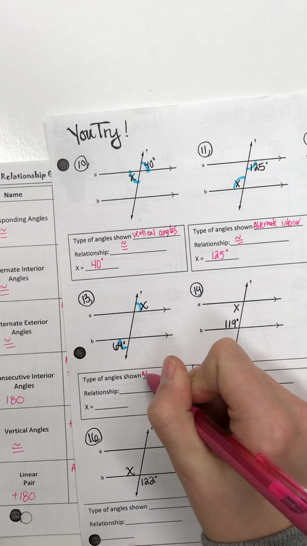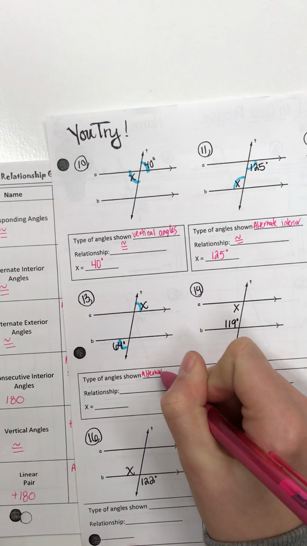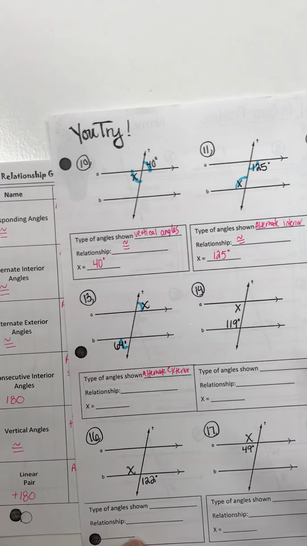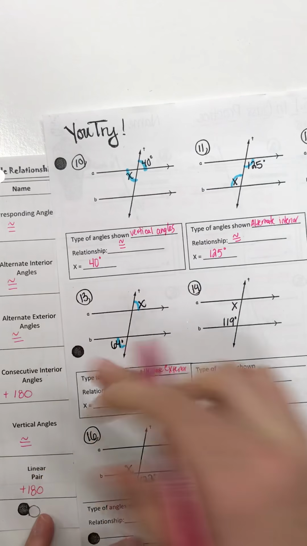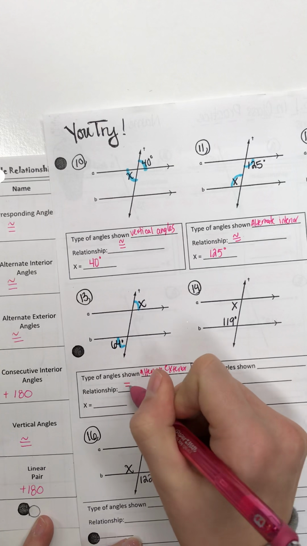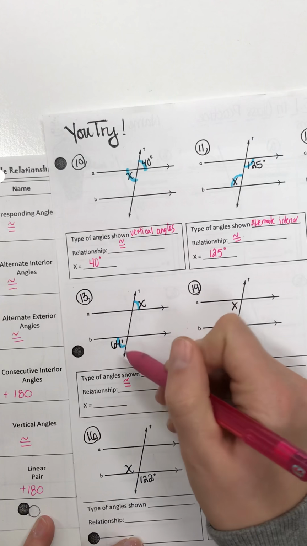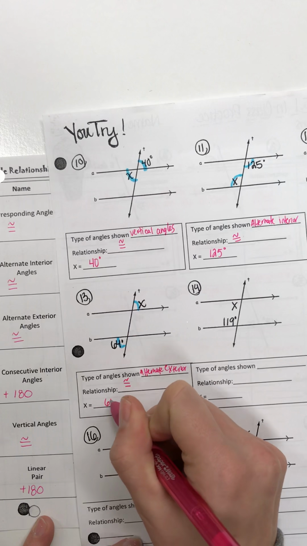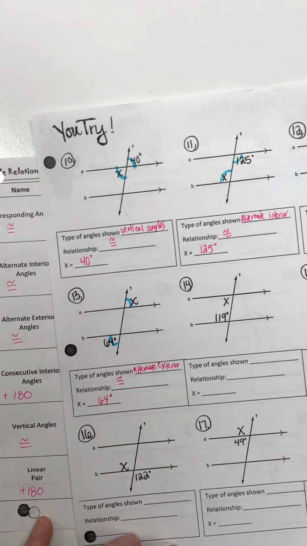So that's the type. Alternate exterior angles are congruent, which means if they have the exact same measure, angle x is also 64 degrees.